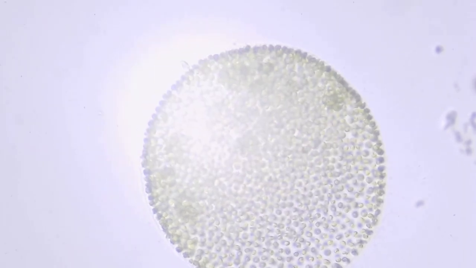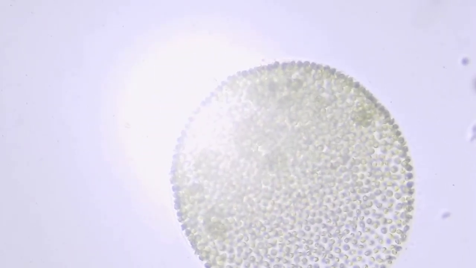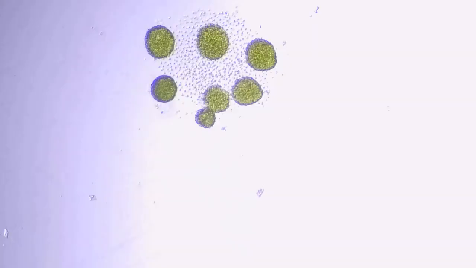Each colony is a hollow sphere made of 500 to 60,000 biflagellate cells. Cells are embedded in a gelatinous matrix and connected by cytoplasmic strands.